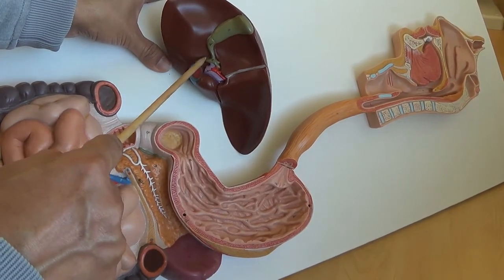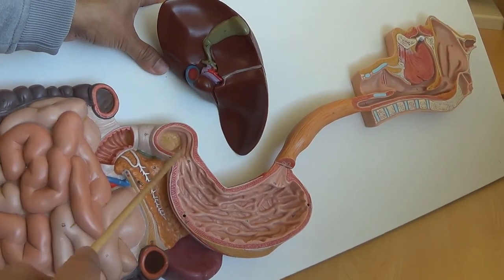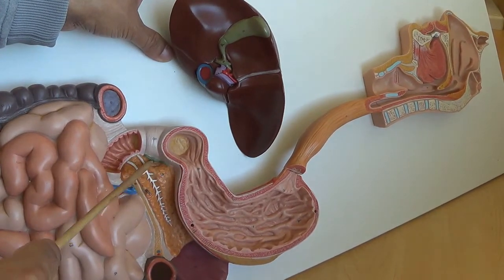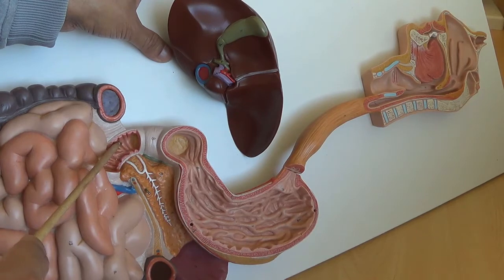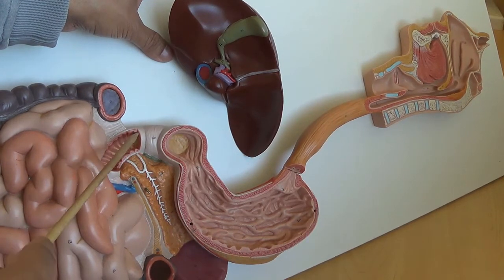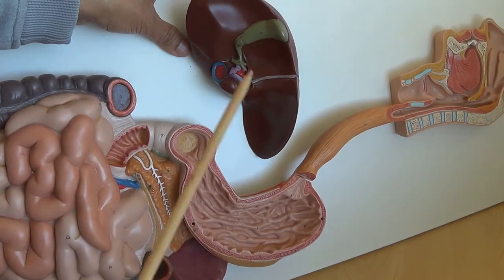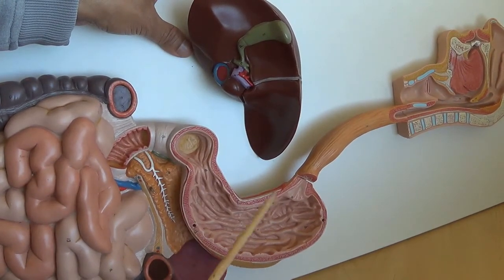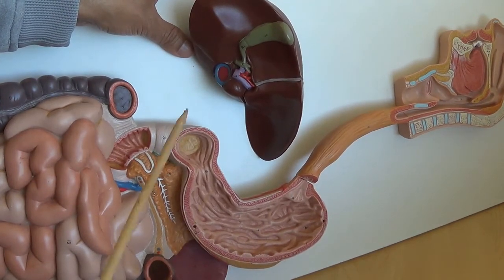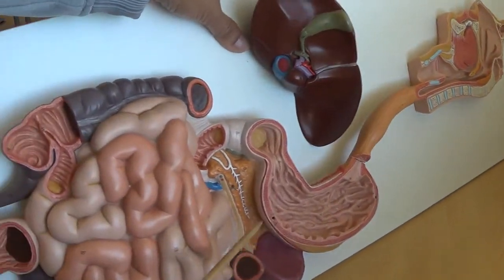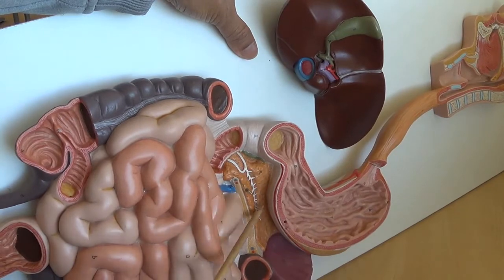You see the green part here, that is the bile duct that gives bile into the duodenum. So the bile will get mixed with the food, the fat, and will break the fat, that is the digestion, and help in absorption of the fat.